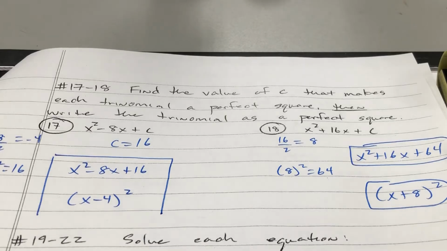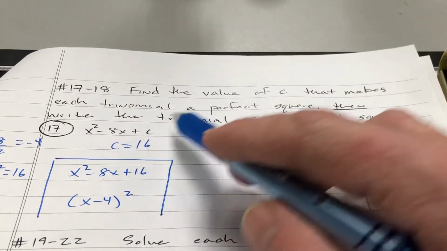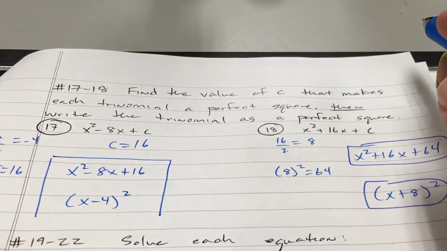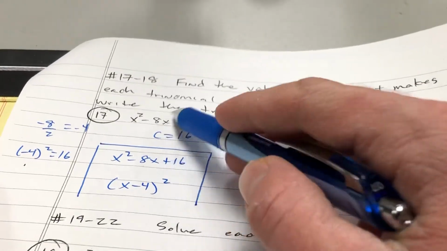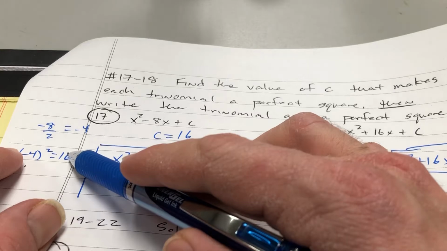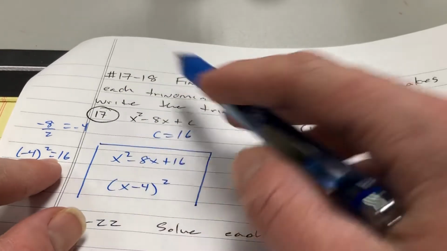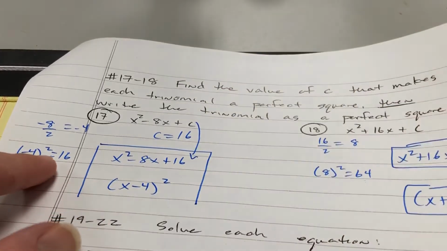That makes each trinomial, that's 3 terms, 1, 2, 3, a perfect square. Then write it as a perfect square, like this. This is a perfect square. How do I complete the square? That's what we're doing. I take this middle term, I take half of it. What is half of negative 8? A negative 4. Then I take negative 4 and I square it. To complete the square, I take half the middle term, and then I square that number. So c is 16. That is me finding the value of c.